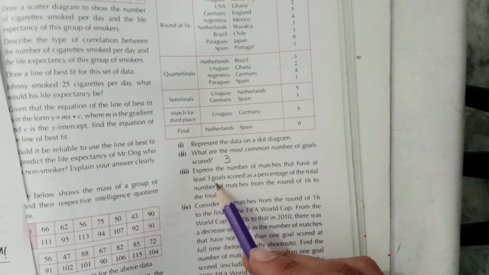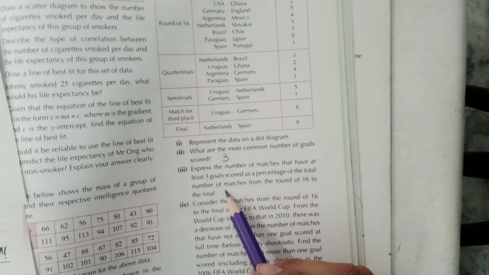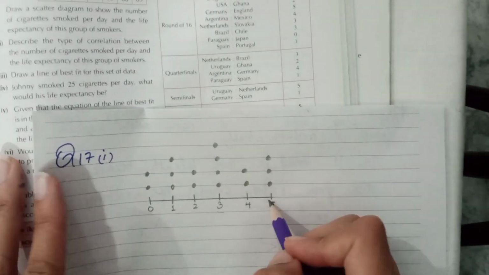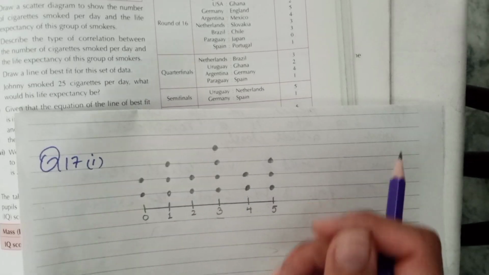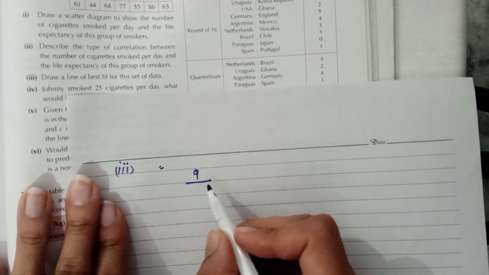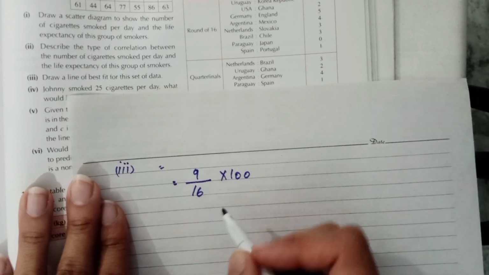Its answer is 3. Now students, third part: express the number of the matches that have at least 3 goals scored as a percentage of the total number of the matches from the round of 16 to the final. We have to find the percentage of all the matches which have at least 3 goals. These matches are 1, 2, 3, 4, 5, 6, 7, 8, 9. These matches are 9. The total number of matches is 16, and we have to multiply by 100 to find the percentage.